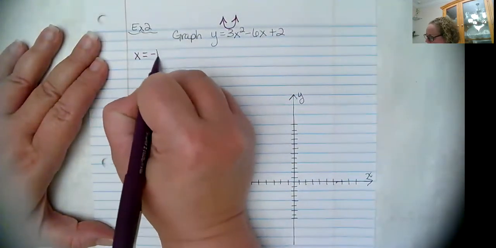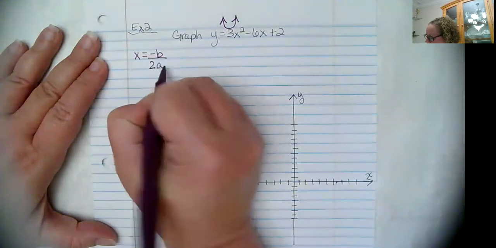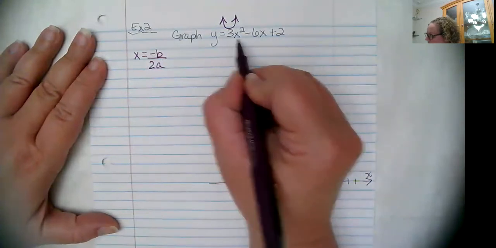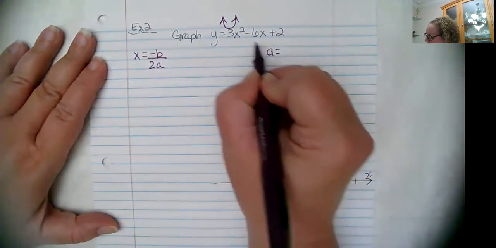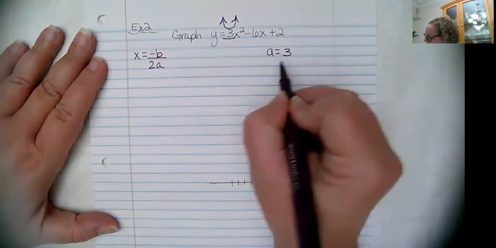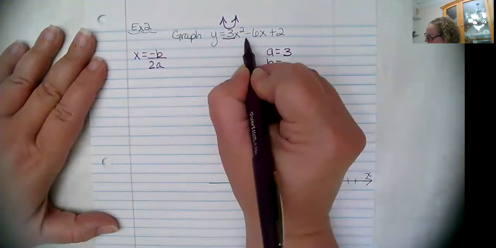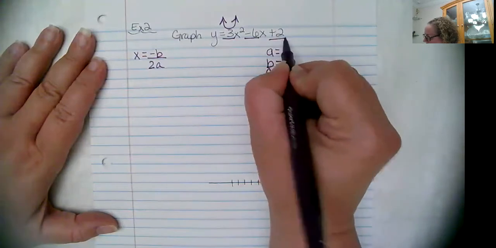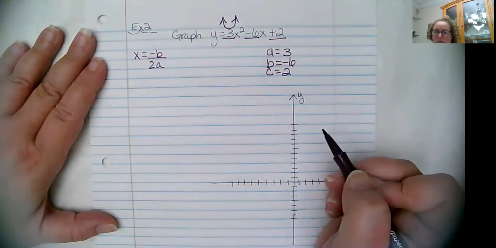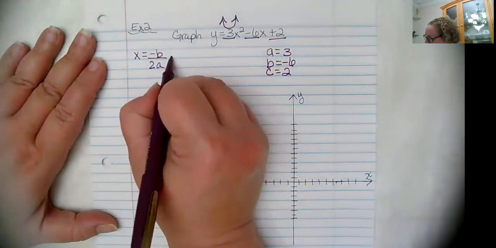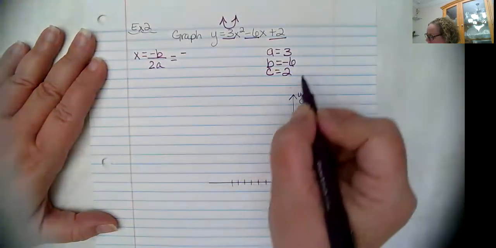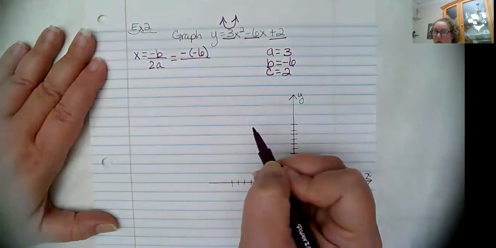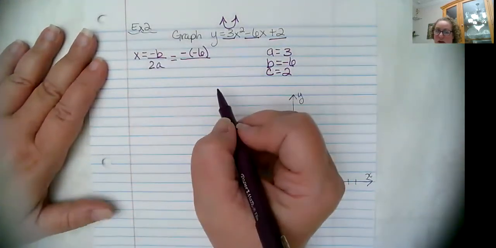X equals negative b over 2a. And now let's list our a, b, and c values. So our a is equal to positive 3. Our b is equal to a negative 6. Our c value is equal to a positive 2. Now we can plug it into our equation. Negative because of the formula. B is negative 6. Don't forget there's 2 negatives there.